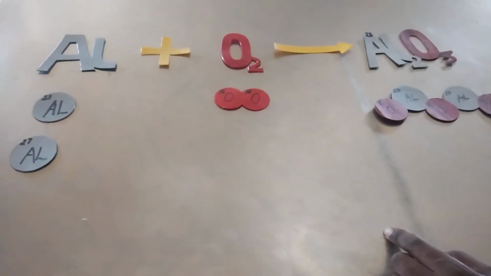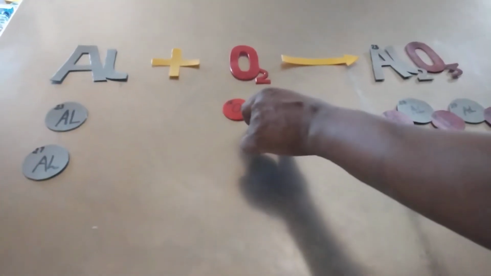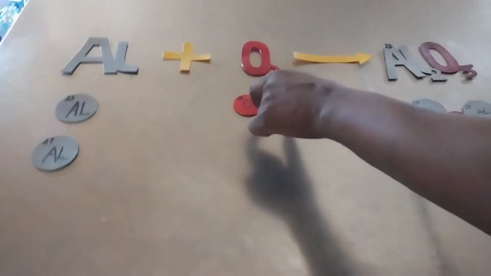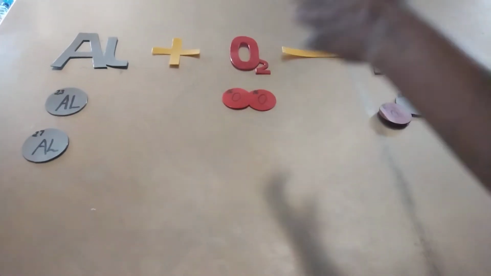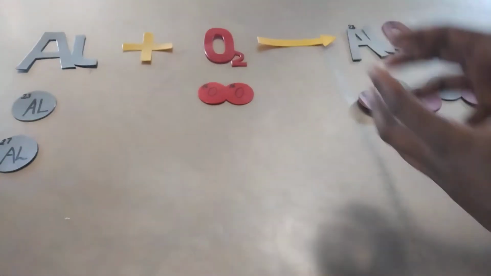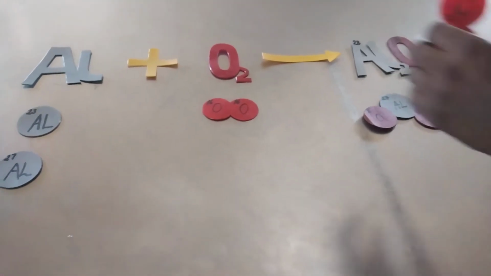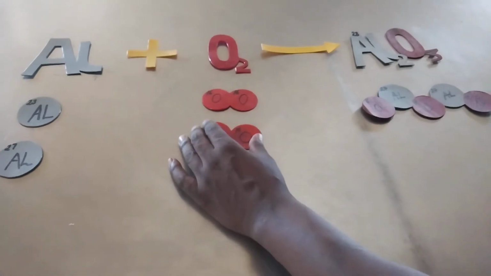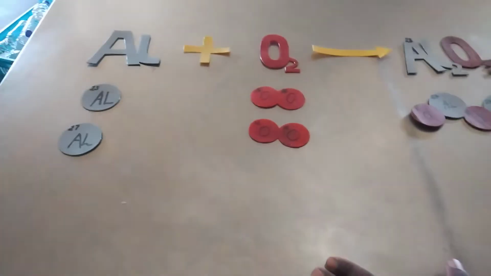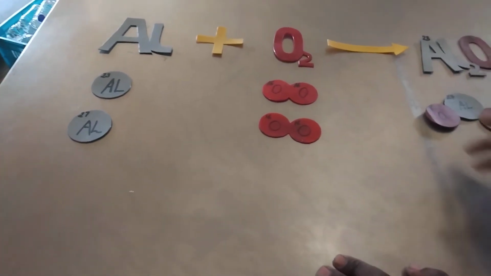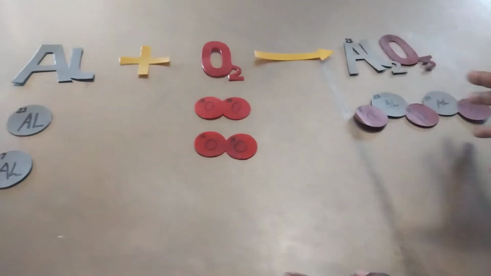But you should remember that we cannot add a single atom. Oxygen is a gas, and we always get involved in a chemical reaction as a molecule. So we are going to add a whole molecule of oxygen as we try to balance the number of oxygen atoms on both sides.